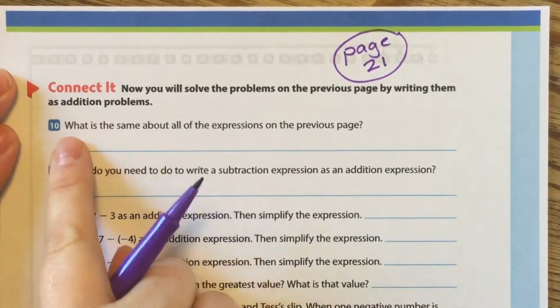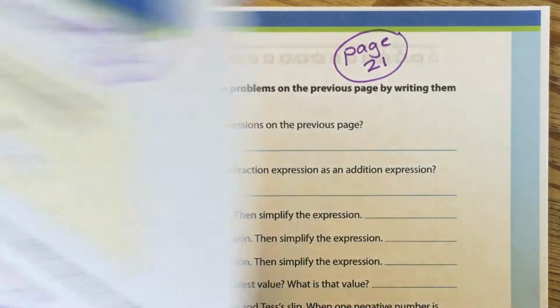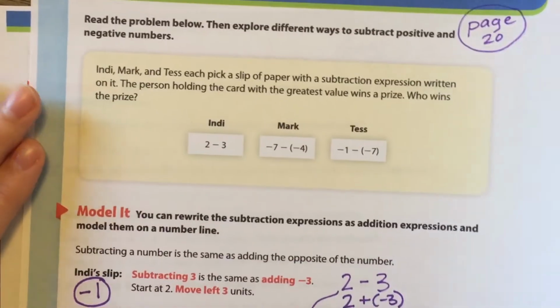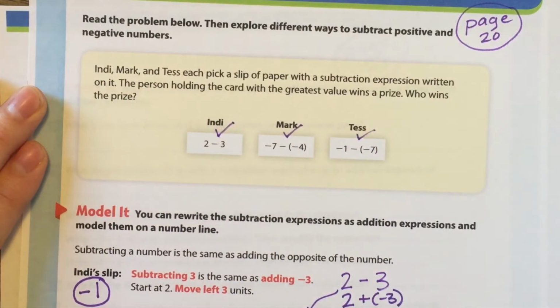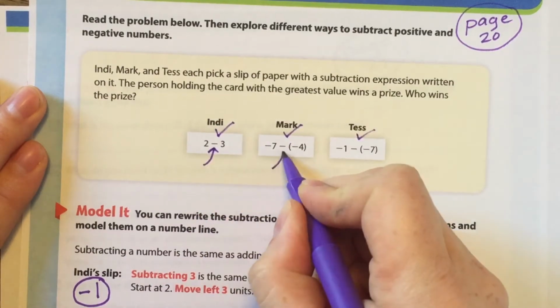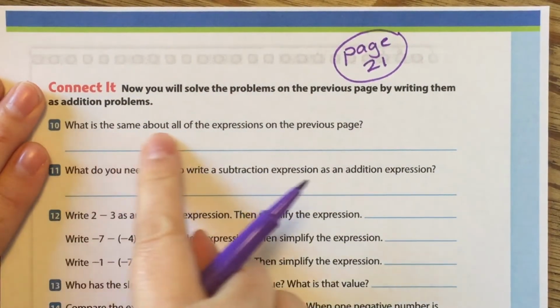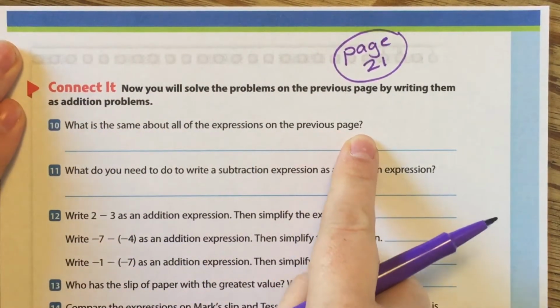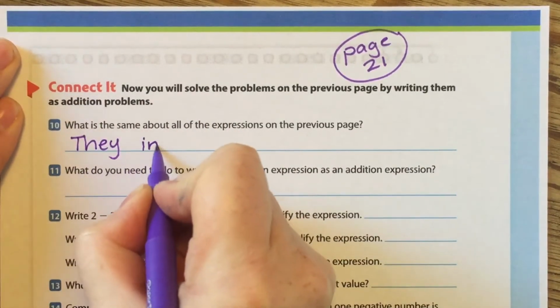So what's the same about all of the expressions on the previous page? Well, if we go back to the previous page, what is the same about all of these expressions? What I see in all of them is that their main operator is subtraction. So they all involve subtraction.